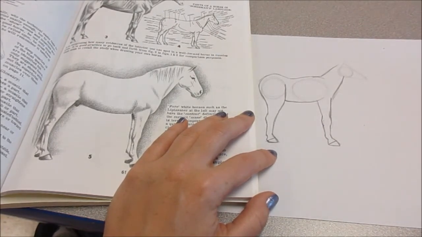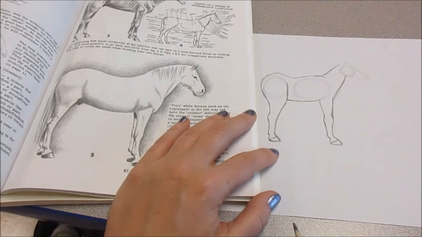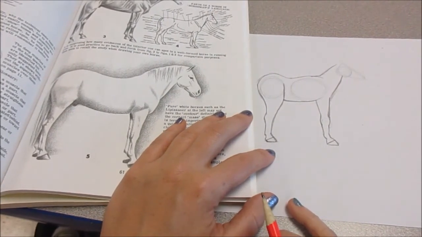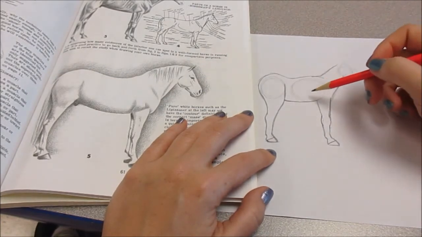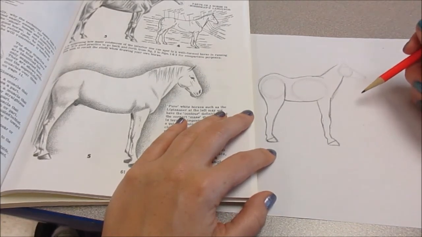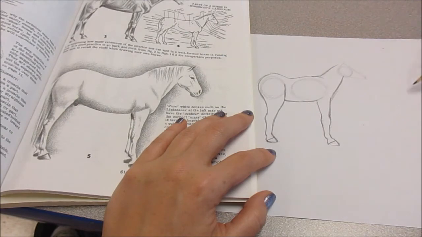Very light. When you're doing these sketching lines, don't even push your pencil on the paper. Just let your pencil drag across the page so that it's barely touching it. That's super important.